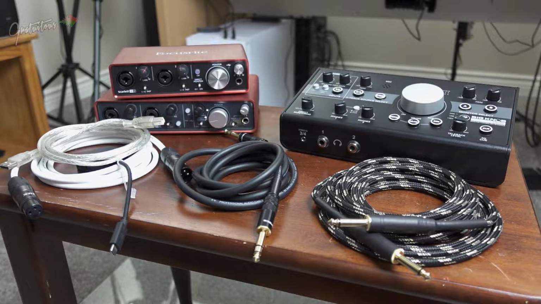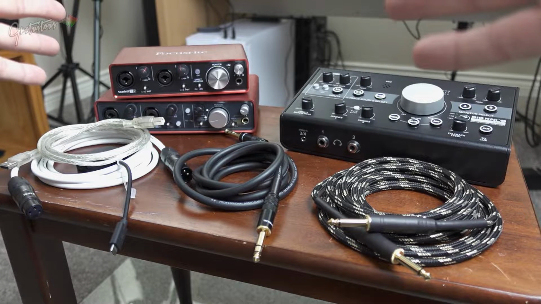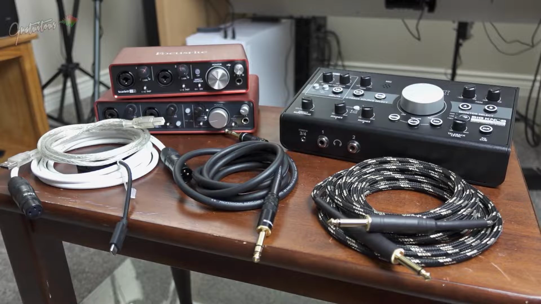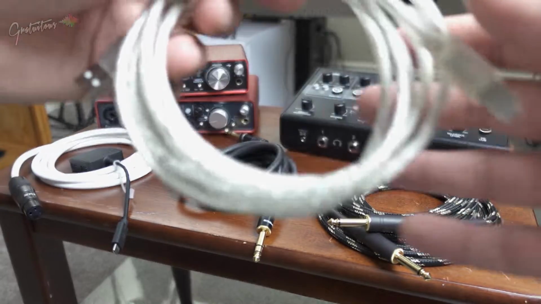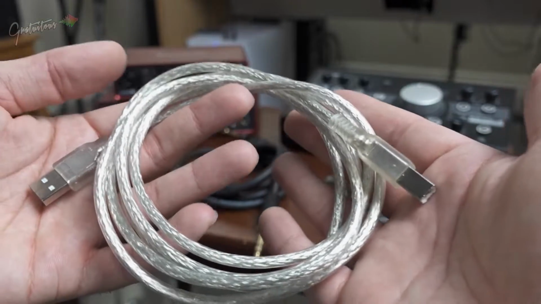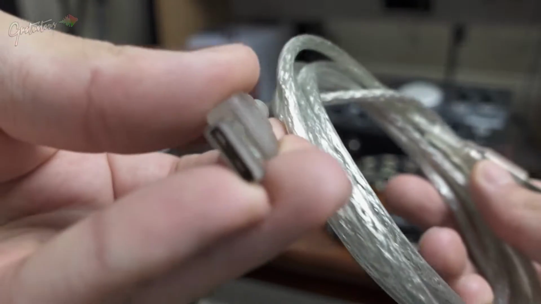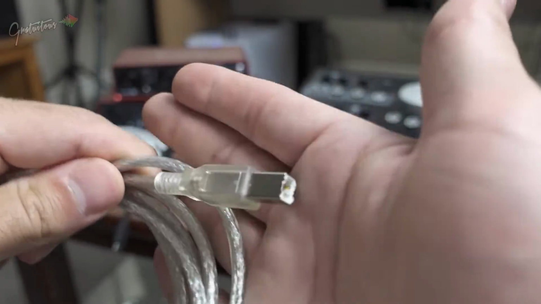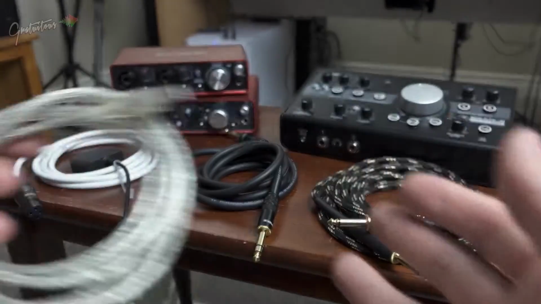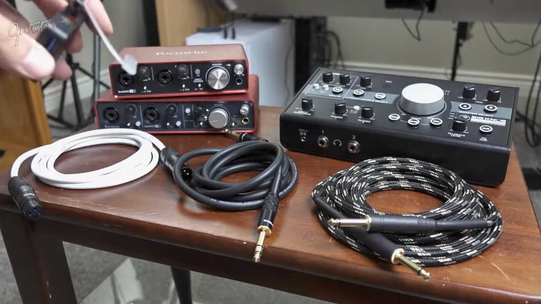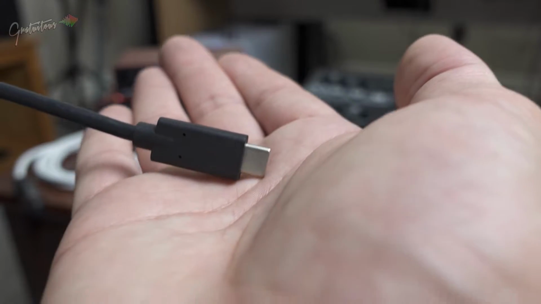Let's talk about the different audio cables, because when it comes to plugging our stuff into this audio interface, we need to understand what cables work. Again, I talked to you about a USB cable. This is how we plug in our audio interface: USB Type A to USB Type B. This is the older style. Nowadays, you're going to see things that are USB Type C.